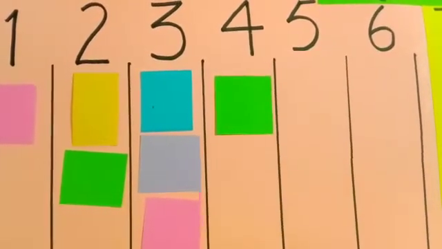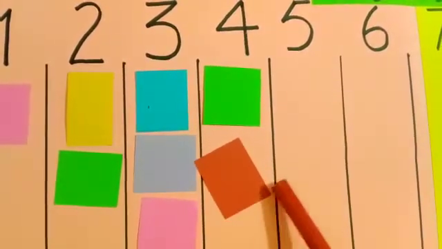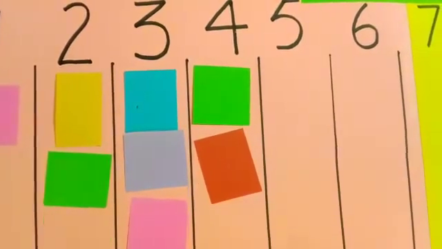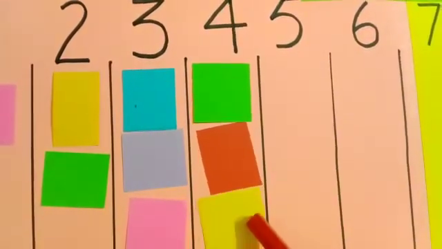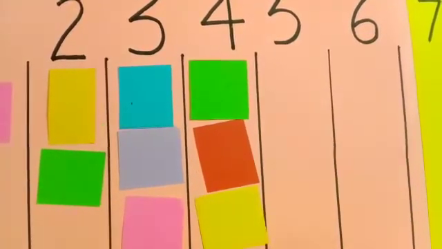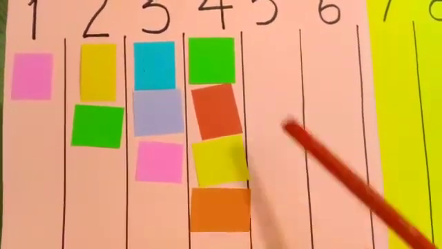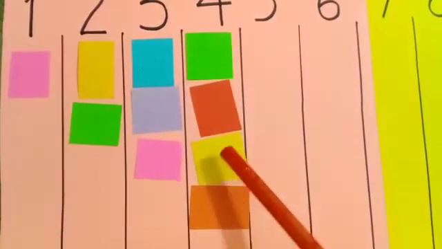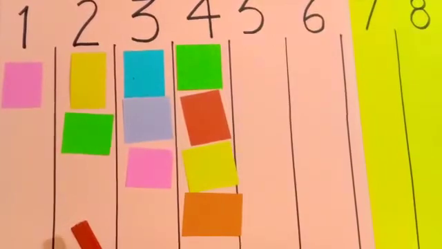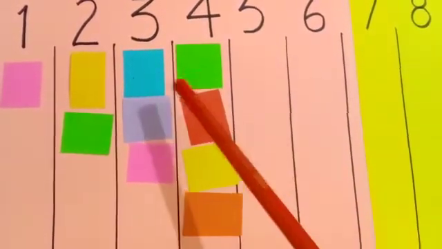1, 2, 3, 4. Look. 1, 2, 3, 4. And keep on comparing these cuttings.